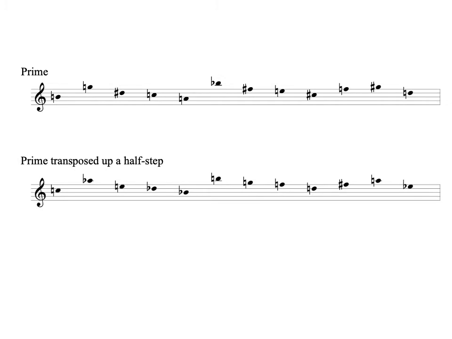So that gives us 4 forms of a row. The prime form, which is going left to right, the retrograde form, which is going right to left, the inverted form, which is going upside down, and the retrograde inversion form, which is going upside down and backward. But there's a lot more that can happen.